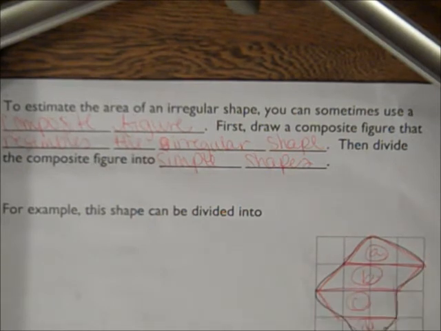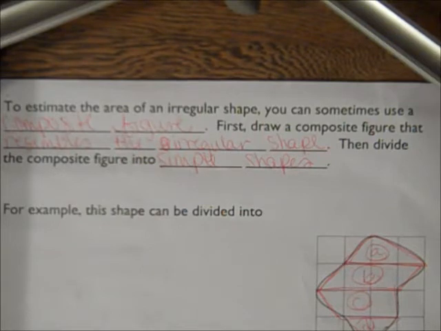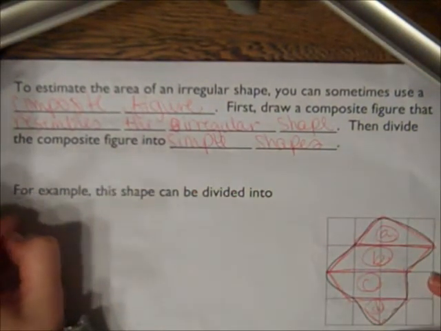Now, this is definitely not the only way to break this up. You could do triangles around the edges and a big square in the middle. It just is up to you how you want to do that. You might want to stop and think about it up front, because the better you break it up front, the easier your work's going to be at the end. But there's no exact right way to do this. Okay, so now that we broke ours up, we're just going to find the area of each one.